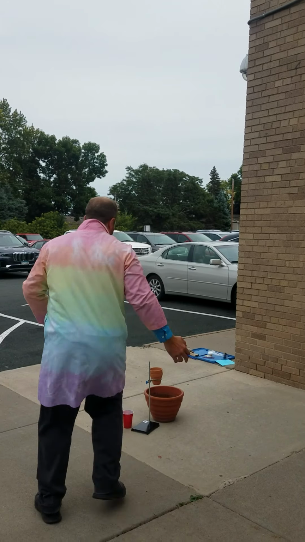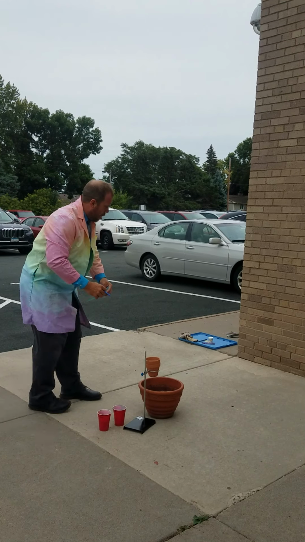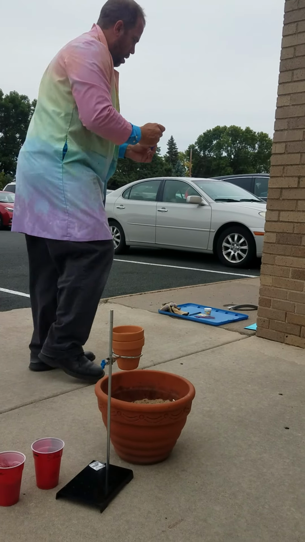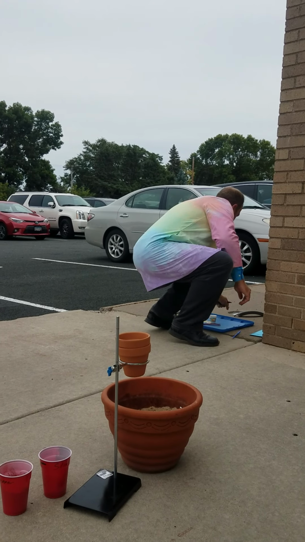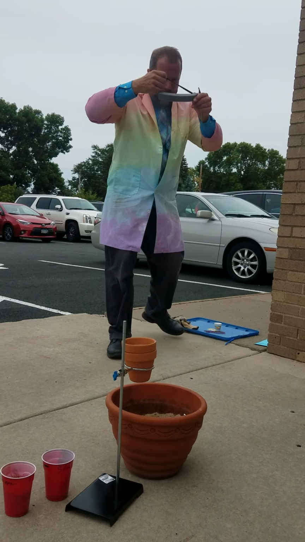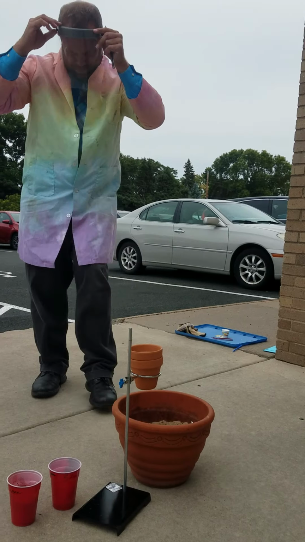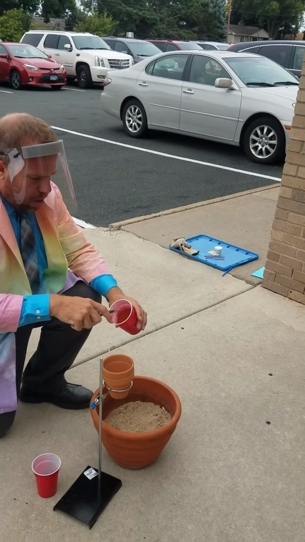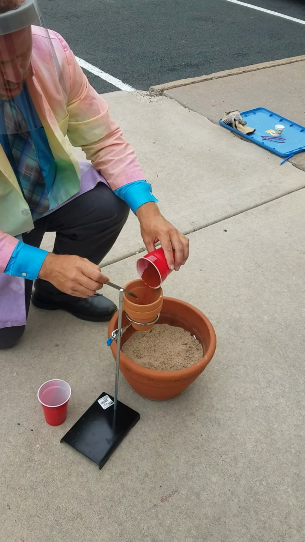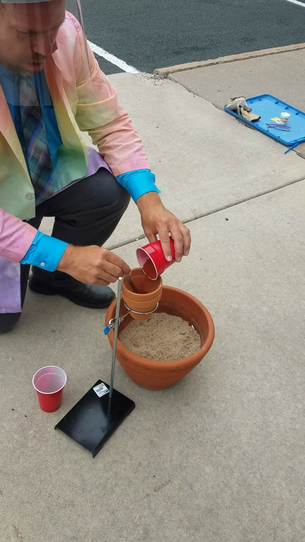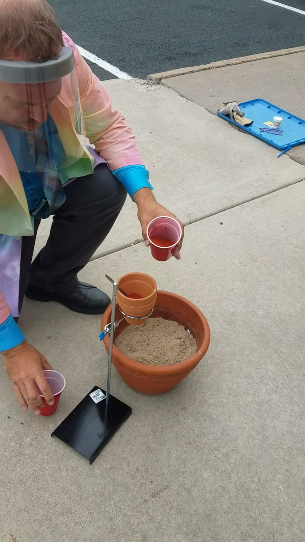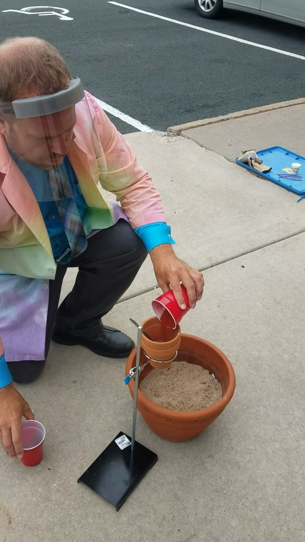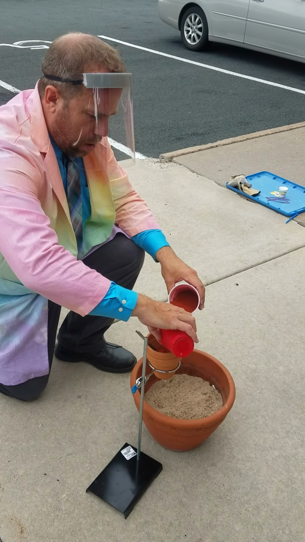We're going to, both cameras can come over here for a second. I'll get my eye protection on. We're going to add the rust, or the iron 3 oxide, and then we're going to add a little bit of aluminum, a little bit of the iron oxide, a little bit of the aluminum.